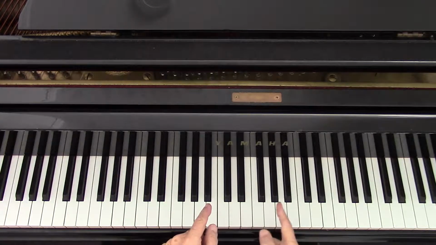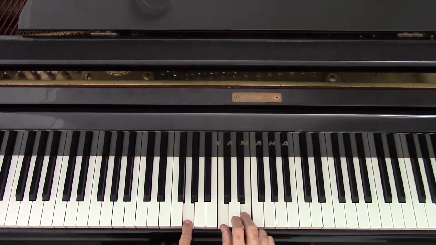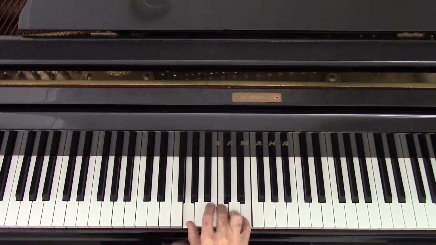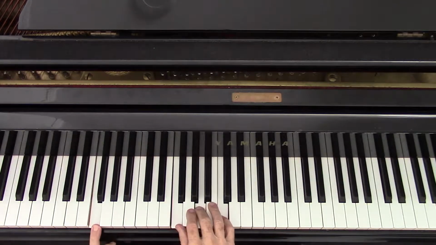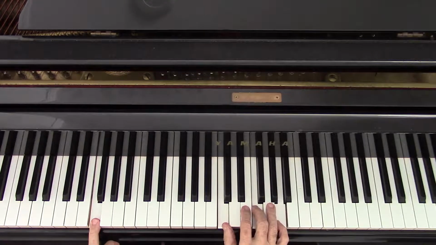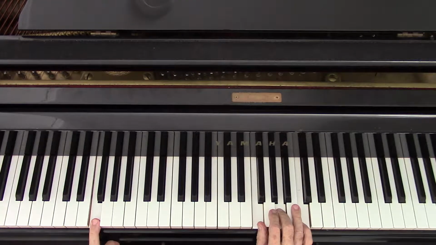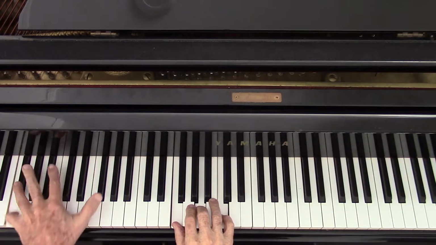Bottom note on top, or the top note on the bottom. Top note on the bottom. The top note here on the bottom. The top note here on the bottom. See, it's all the same chord. F, A, C. F on top. A on top. Put C on top. Put C on the bottom. Put A on the bottom. It's all the same chord.